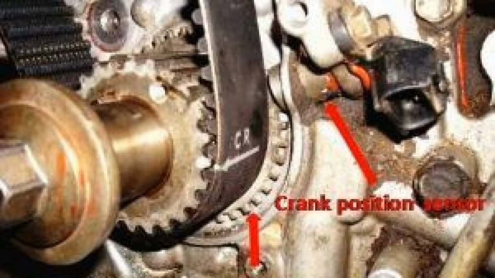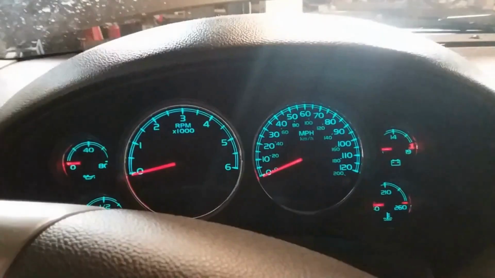The data collected by the sensor is compared with learned reference point values, which take into account slight tolerance variations between the crankshaft position sensor and the crankshaft. If the values are not stored in the PCM memory, code P0315 will be set.